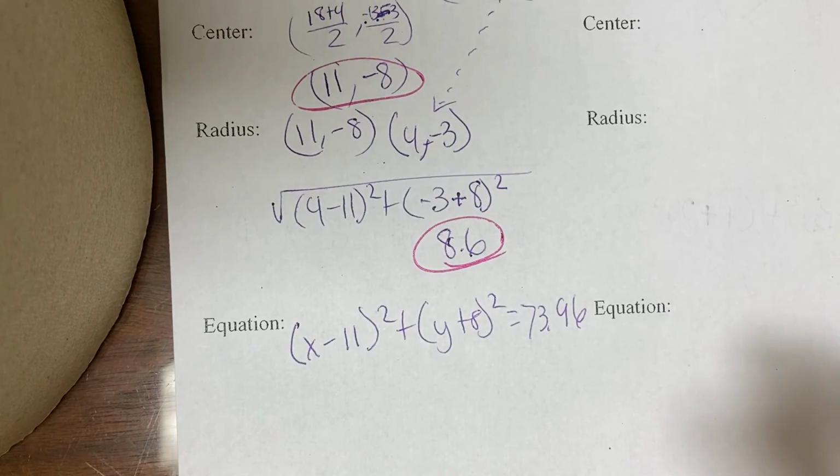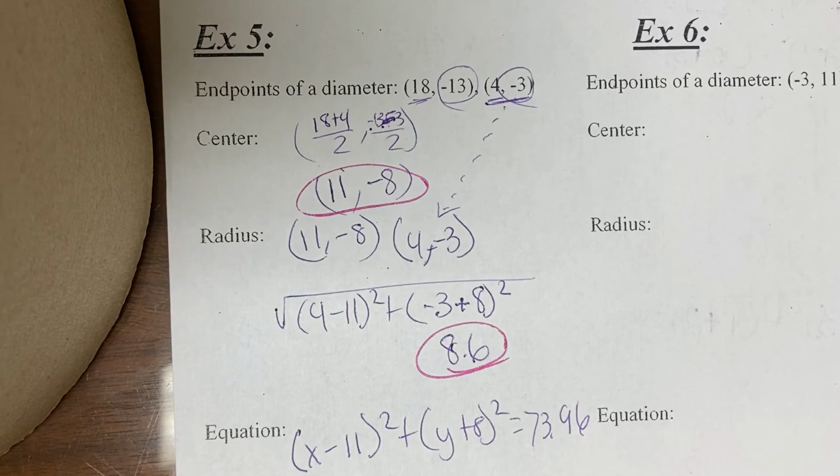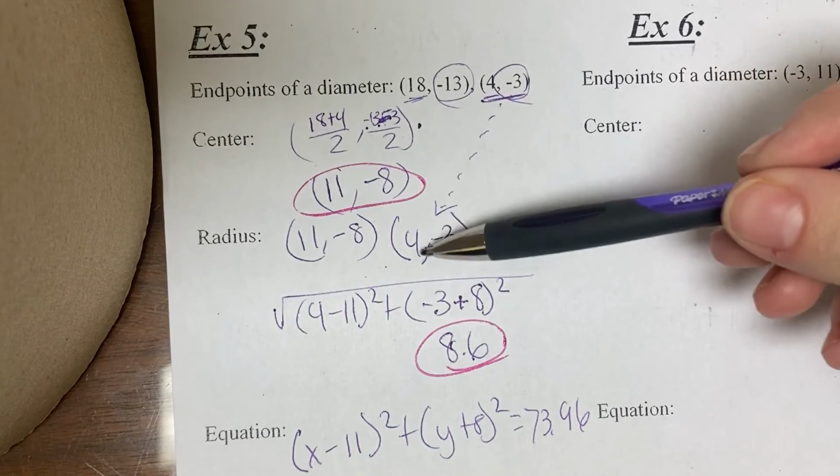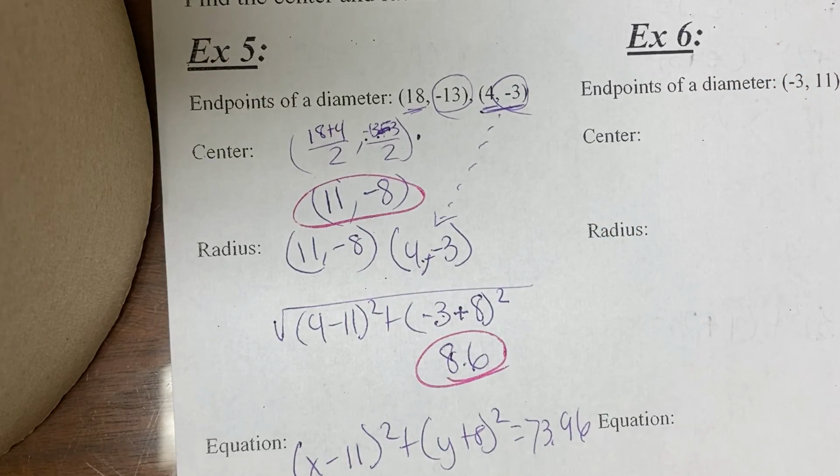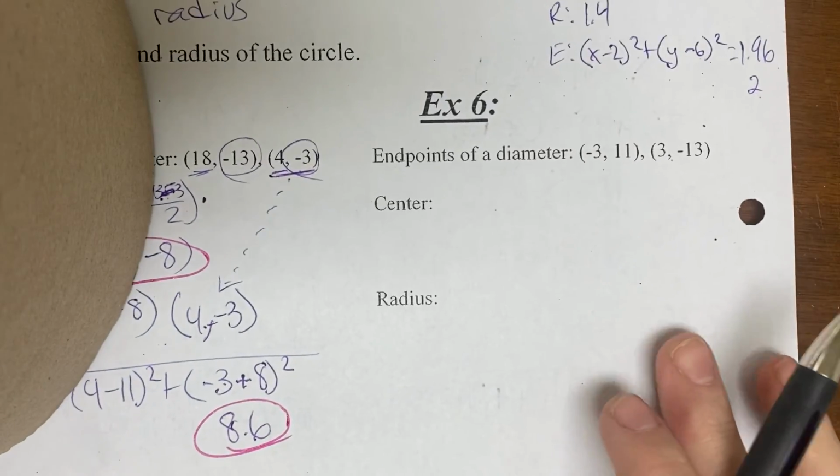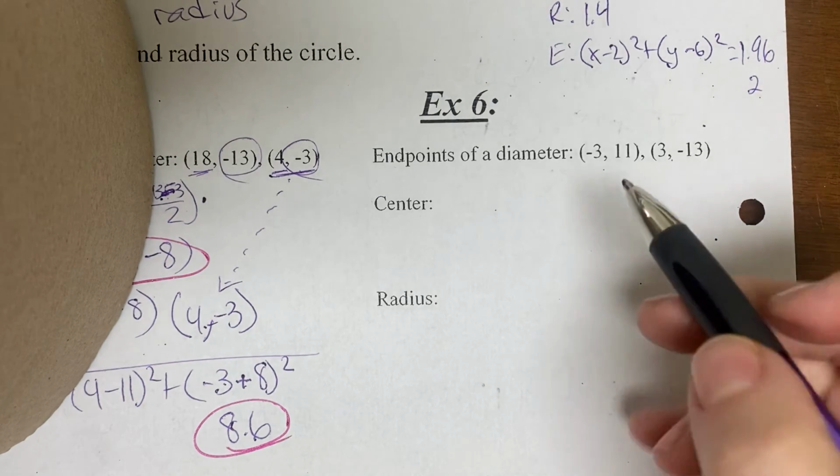So these are not hard, it's just kind of a lot of steps, but you do not have to write anything that you don't need to write. If you need to write it, of course, go for it. All right, one more example.